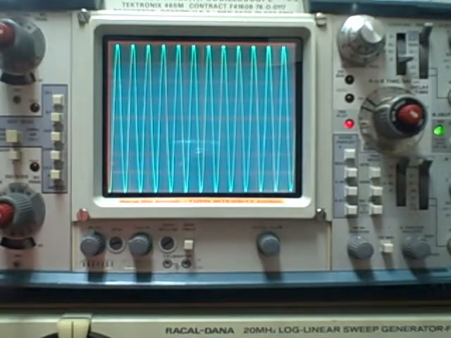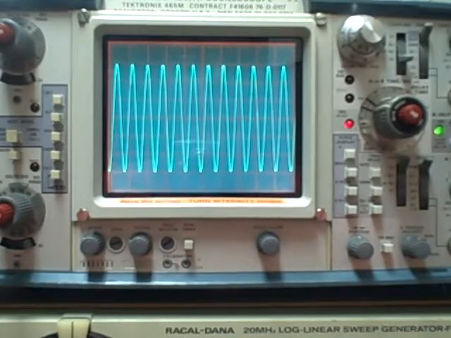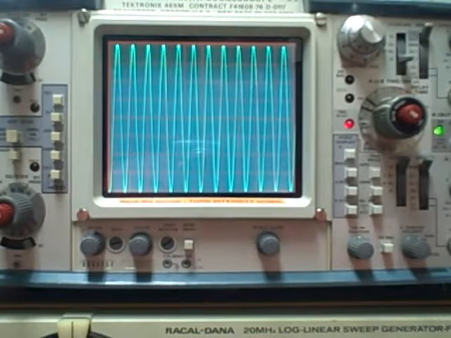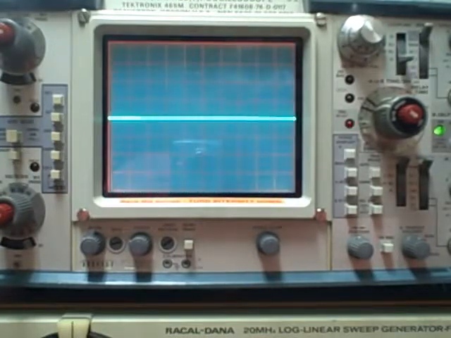Let's go ahead and reduce that voltage. Take ourselves to 10 volts peak. That would mean we need 7.0710.